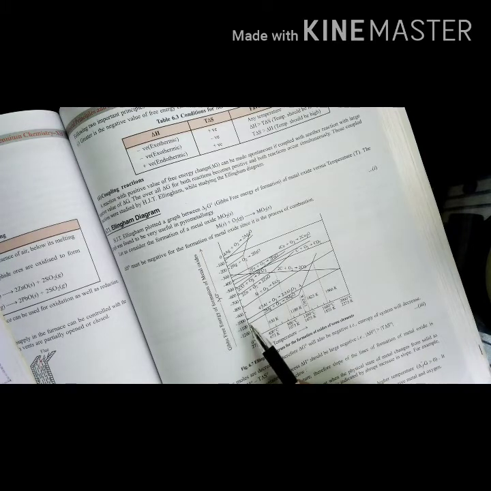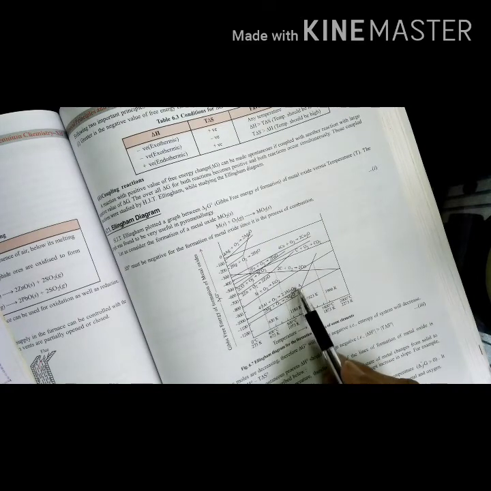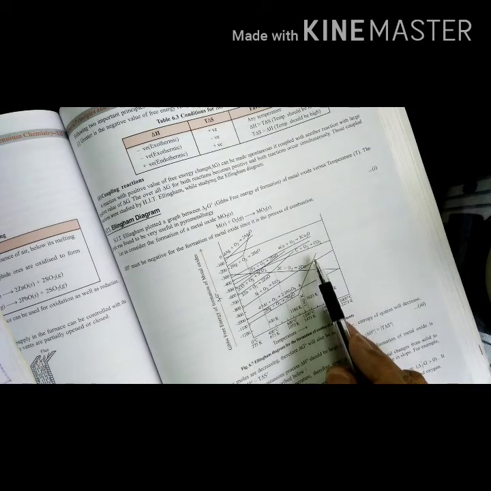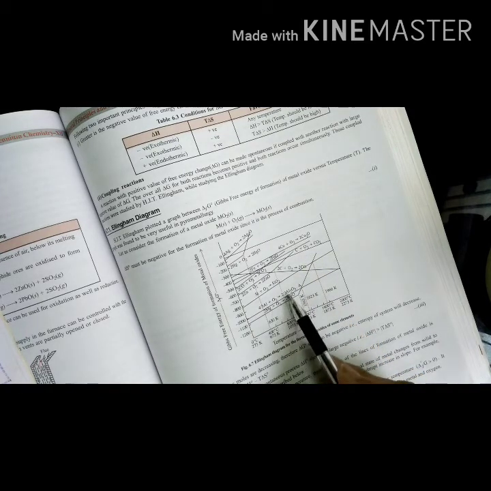Next point, the reduction process also depends on temperature. Aluminum cannot reduce magnesium, but after point A, aluminum can reduce magnesium because the line for MgO becomes above the line of Al2O3.